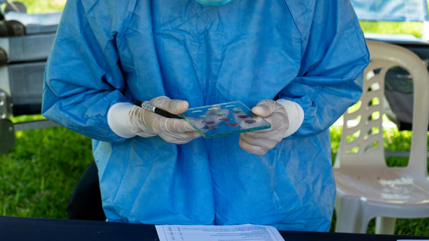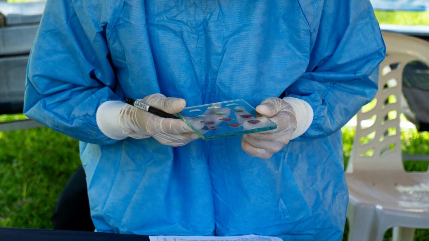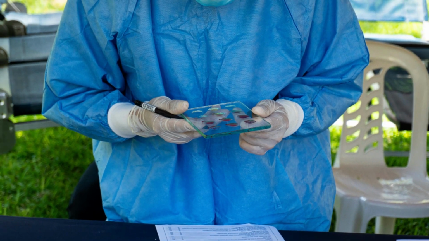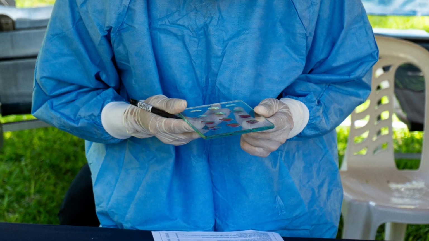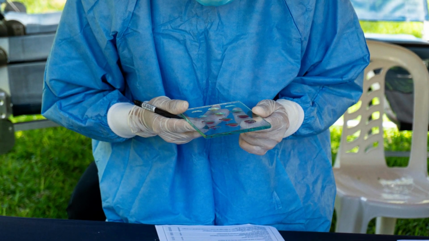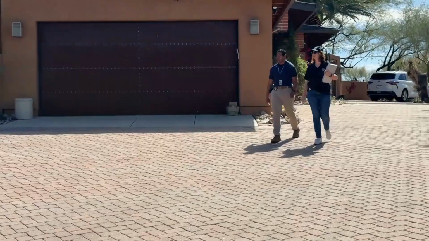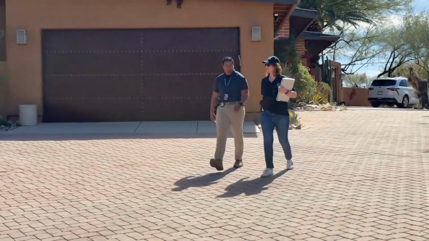This isn't television forensics. This is meticulous scientific work with uncertain timelines and no guaranteed outcome. But it does work. We've seen it solve cases that were cold for decades. We've seen it identify suspects who had no prior criminal record, who weren't in any database, who believed they'd successfully avoided detection. The genealogical approach has fundamentally changed what's possible in forensic investigation. The question is whether it will work here.